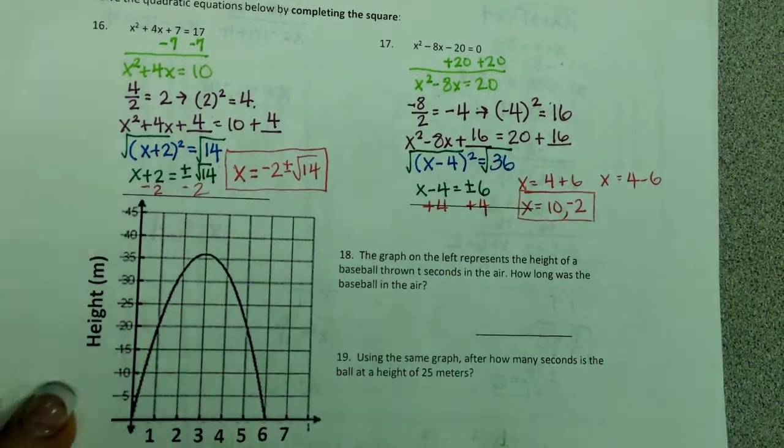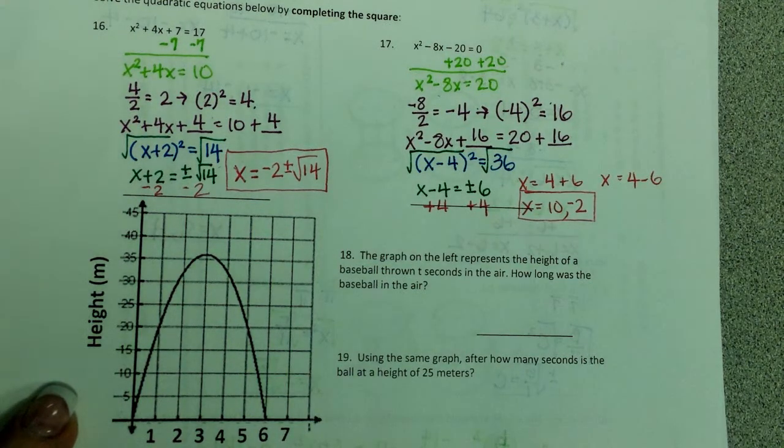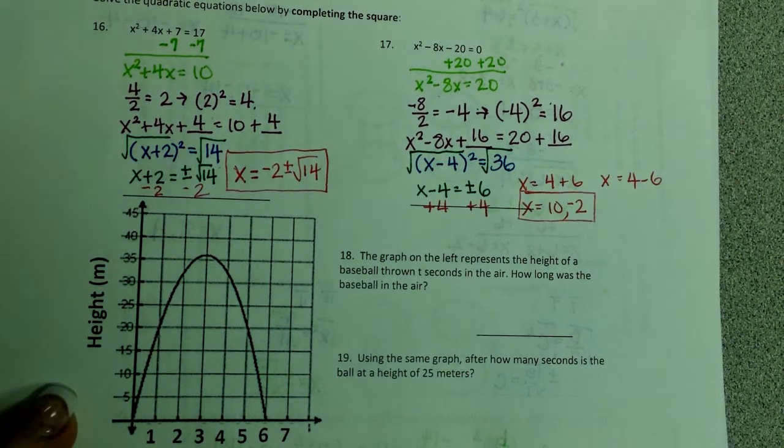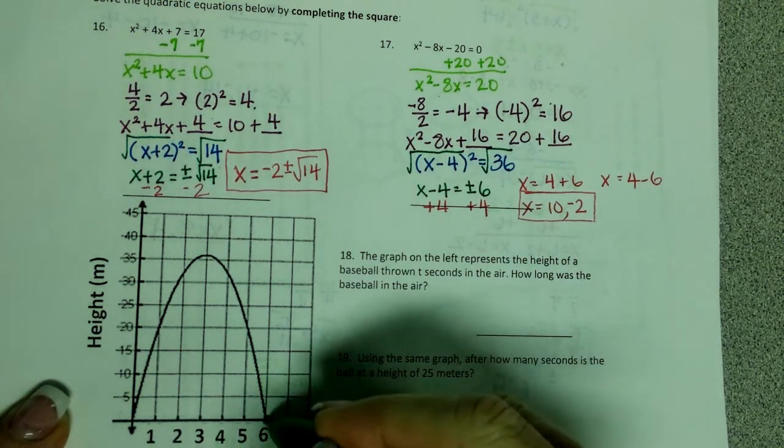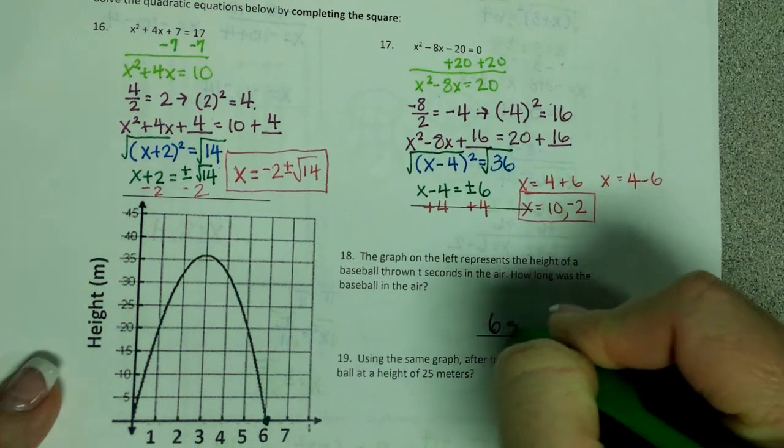Okay, last part. These should be easy questions. 18 says the graph on the left represents the height of a baseball thrown t seconds in the air. How long was the baseball in the air? Very good, right here. 6 seconds.